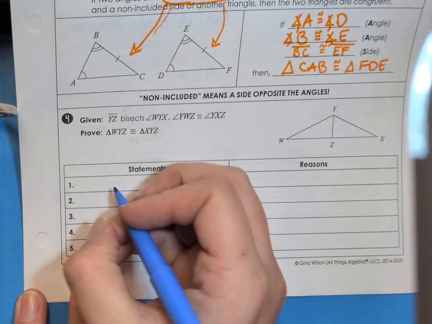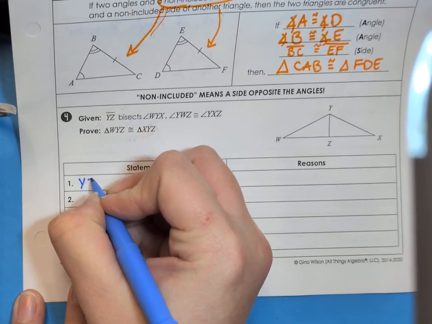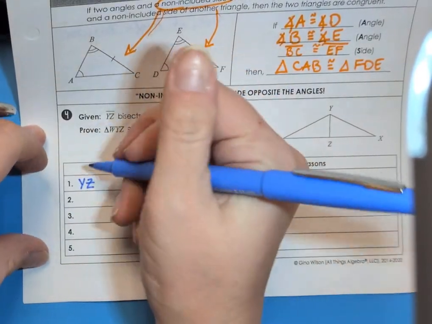Given. Yay. How many are there? 2. Oh, you can write them separately. You're welcome. Yay. Blake, right?